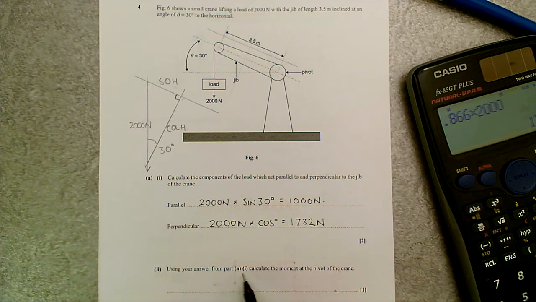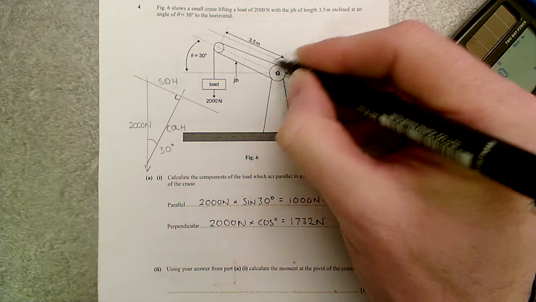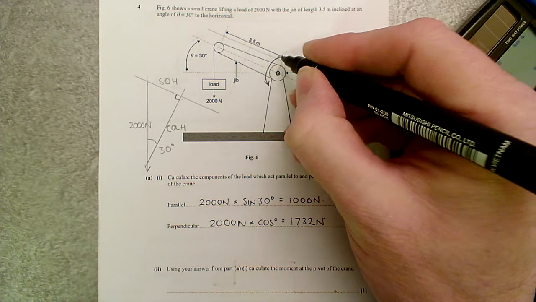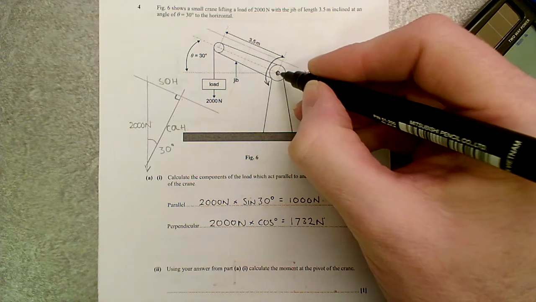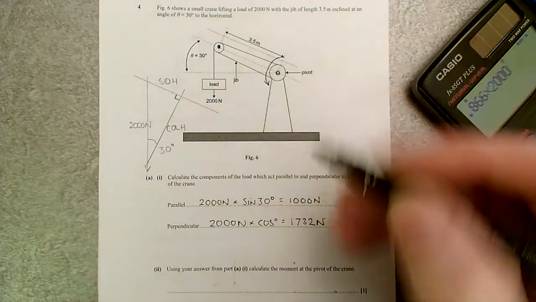And that brings us to part 2 of the question. Using your answer from part A, calculate the moment at the pivot of the crane. So we're looking now for the moment of force, it's a turning force, on the pivot of the crane. So we're looking for the force acting at this point here at the end of the crane.